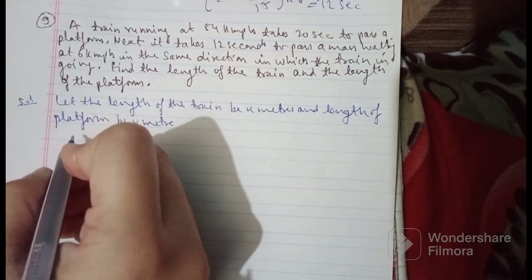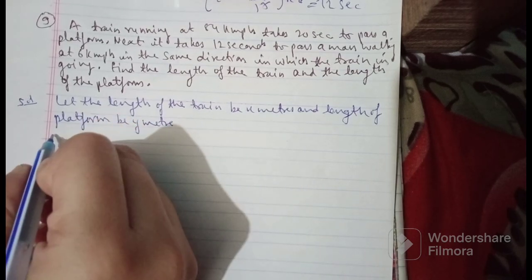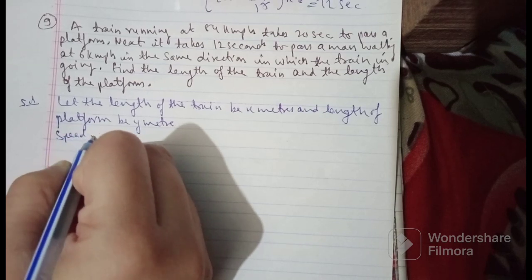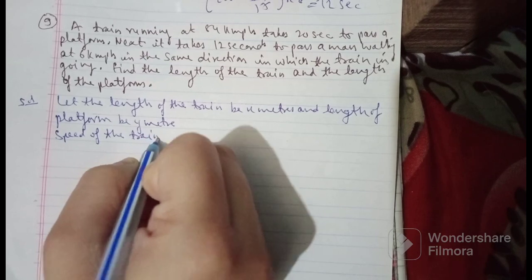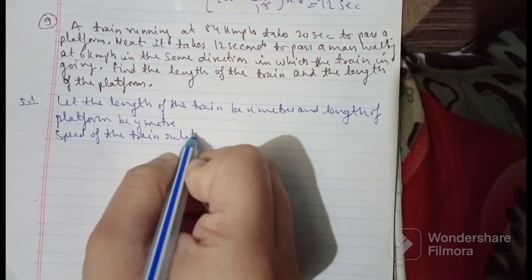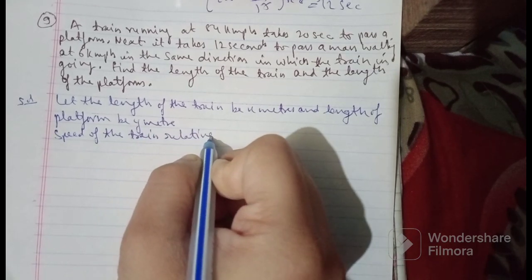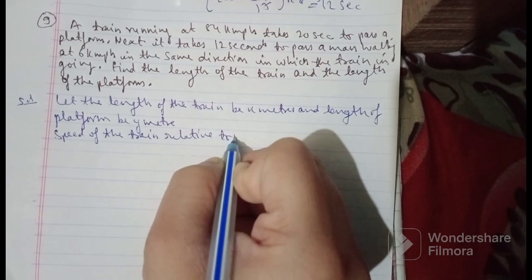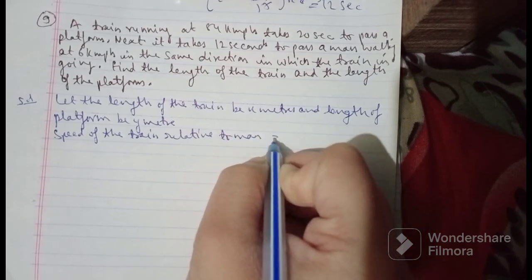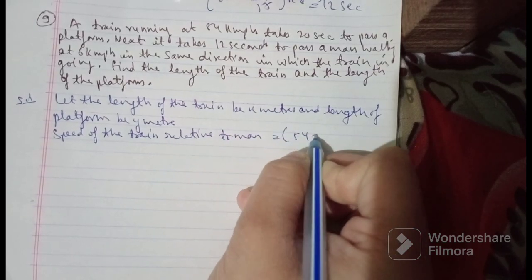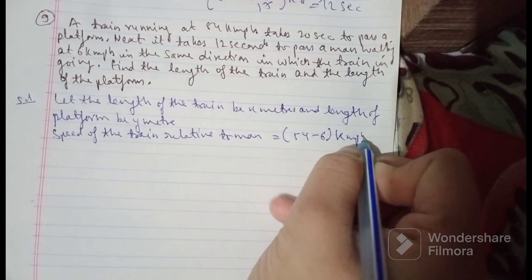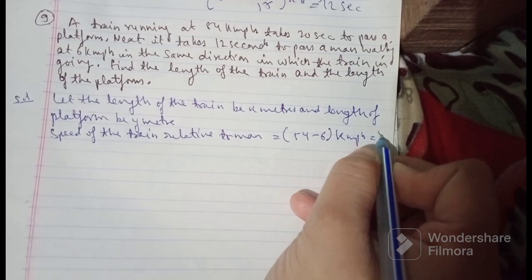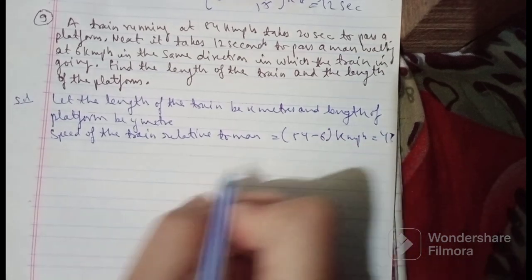Speed of the train relative to man: 54 minus 6 kilometer per hour will get 48 kilometer per hour.